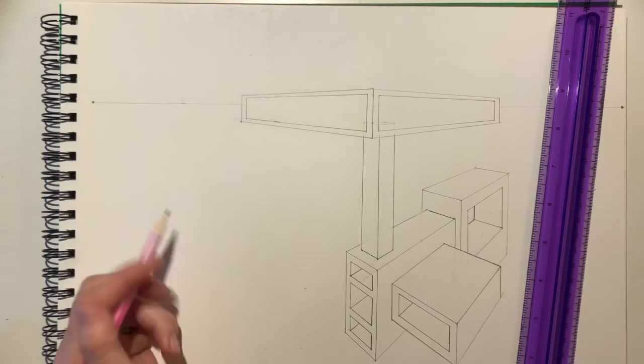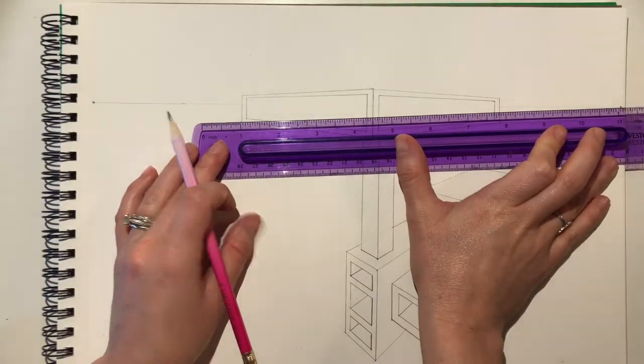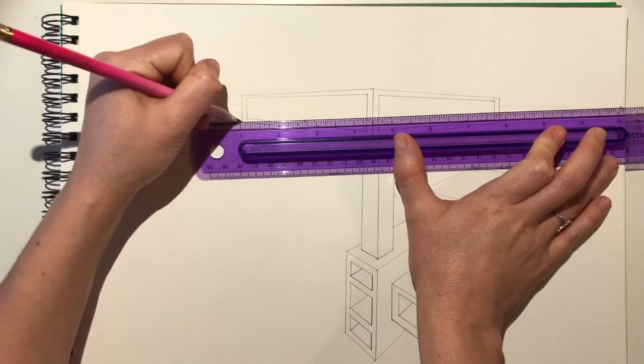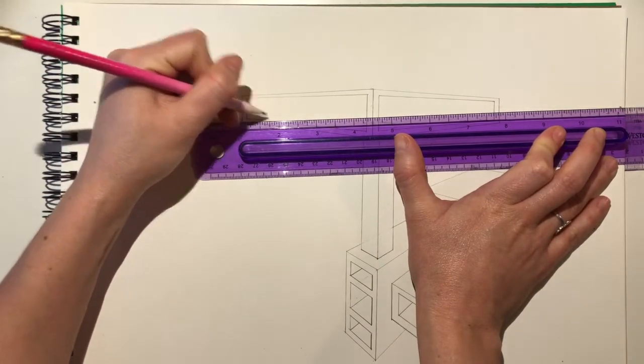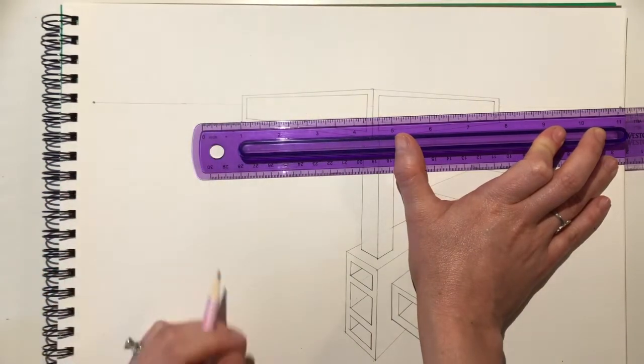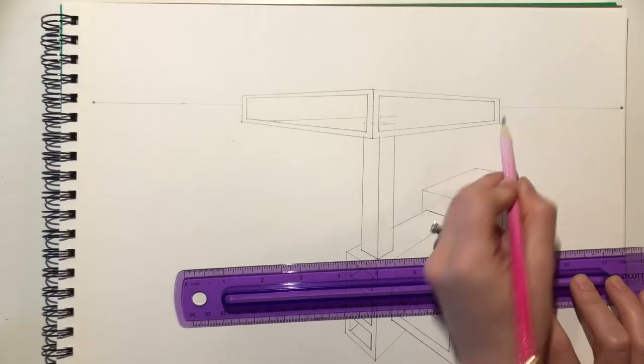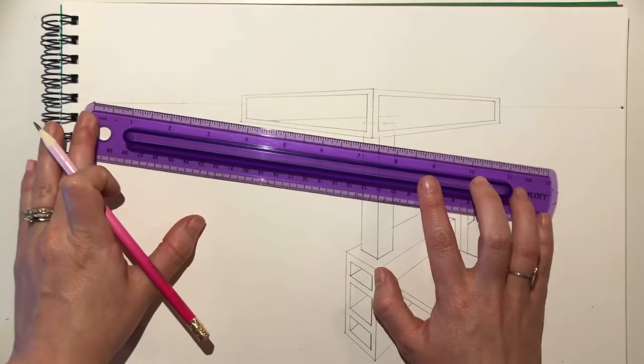And I'm going to do that this time, but where those corners show up inside of the window, I'm actually going to fill in and draw to the opposite vanishing point. Now I do the same thing from this outside corner to the left vanishing point.